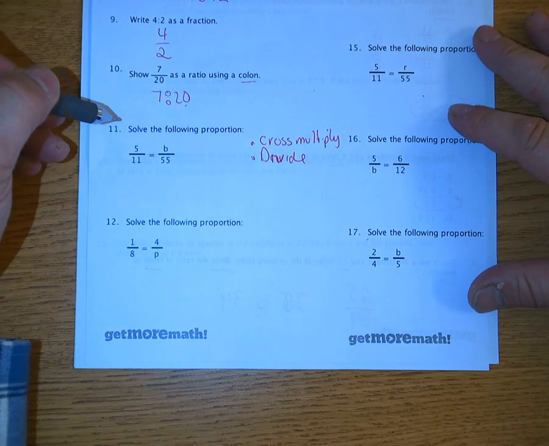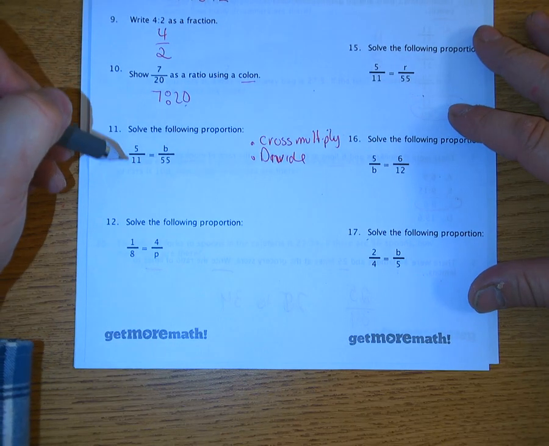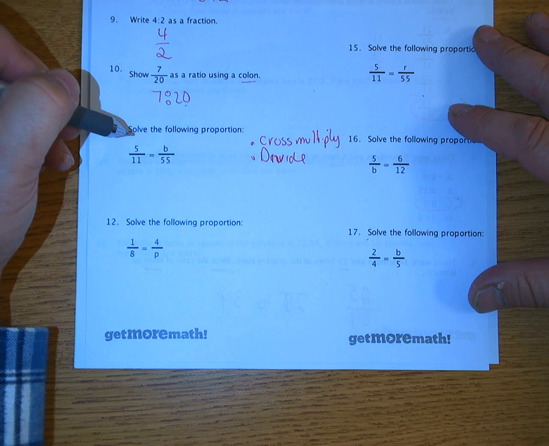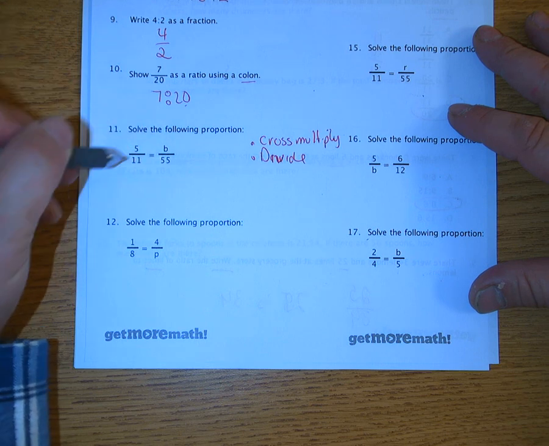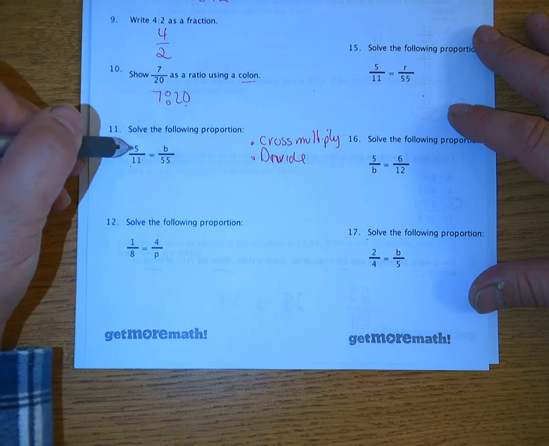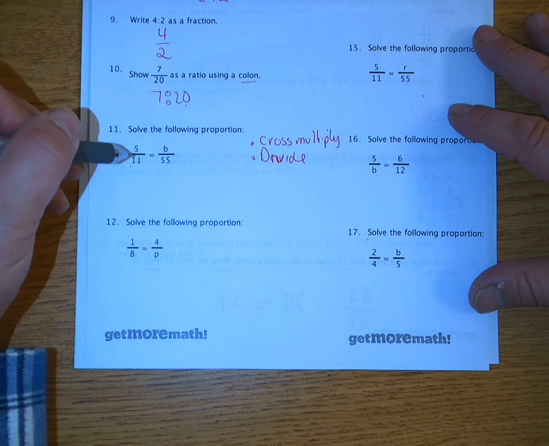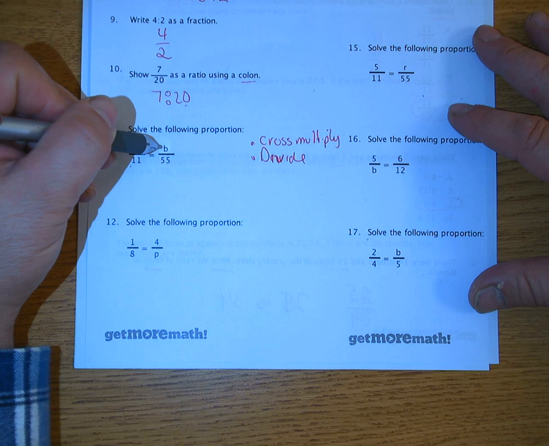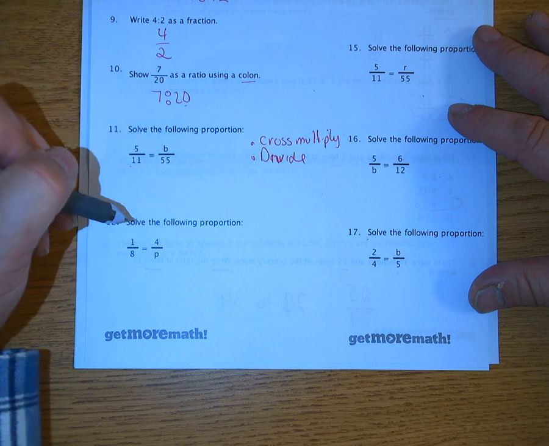Okay, this is part 2 of the video for GMM problems solving proportions. So this is a proportion. I know it looks like a fraction, but this would be like 5 chickens to 11 dogs. And then how many chickens do I have if I have 55 dogs?